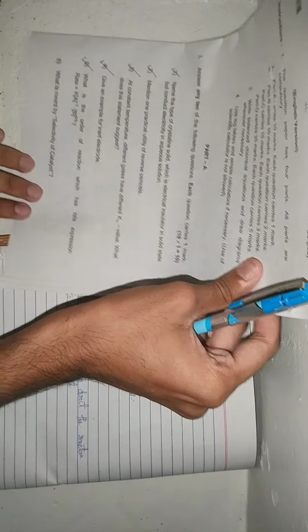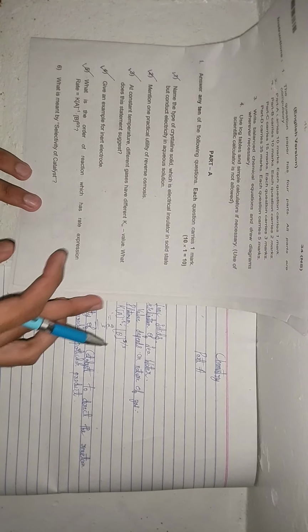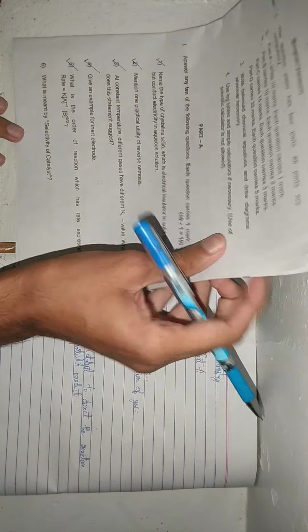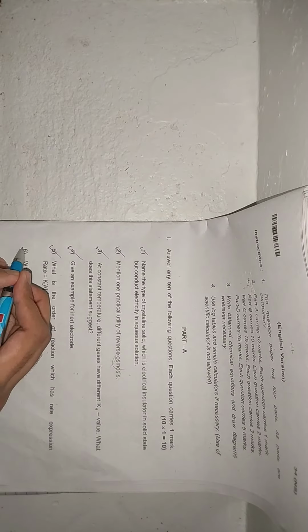So selectivity of catalyst is the ability of the catalyst so that it can show the direction of the reaction. It can show the direction to the reaction so that the reaction can produce a particular product, the product that it should produce. So we can say that it is showing the direction for the reaction. I believe you understand. Question number 6 is also done.